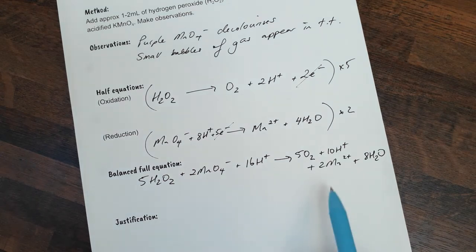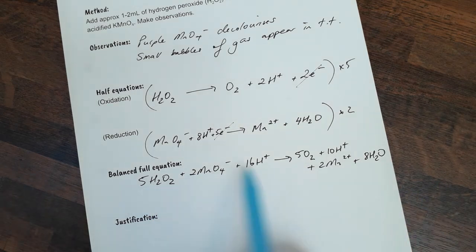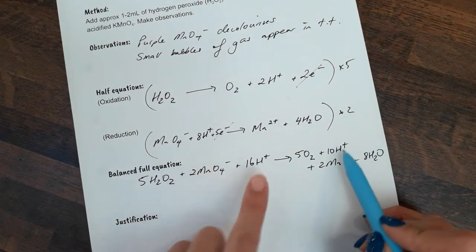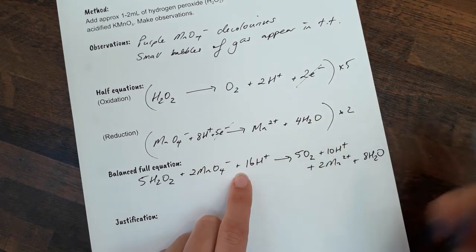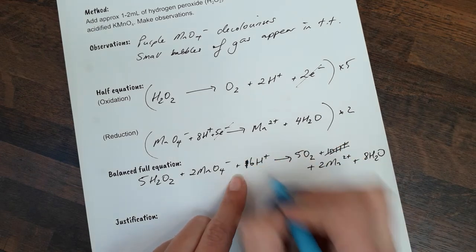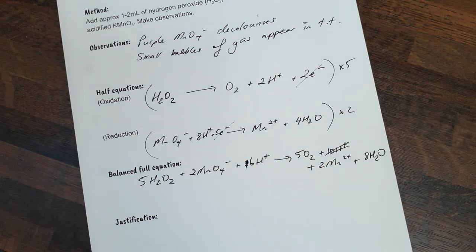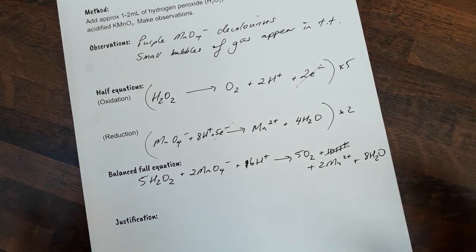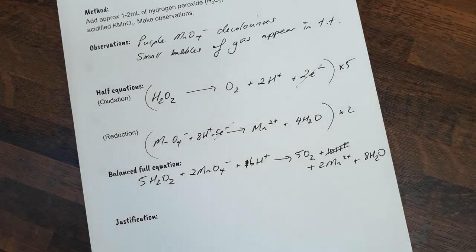So I haven't left myself very much room. They can get quite long, so don't stress too much about it. But we can actually cancel more stuff. On both sides of this arrow we do have hydrogen ions. We have 16 here and 10 there. So that can actually cancel and leave us with just 6. So we can simplify this down a little bit more, and that would be our full balanced equation.